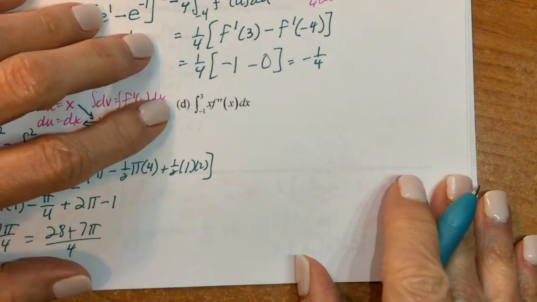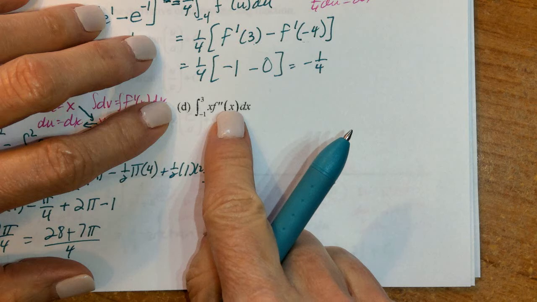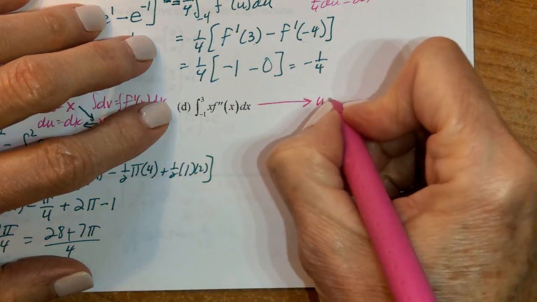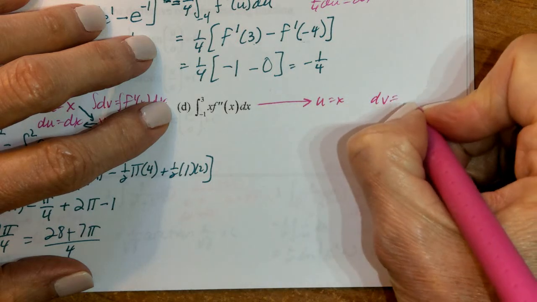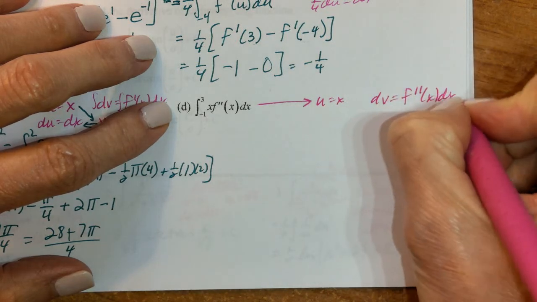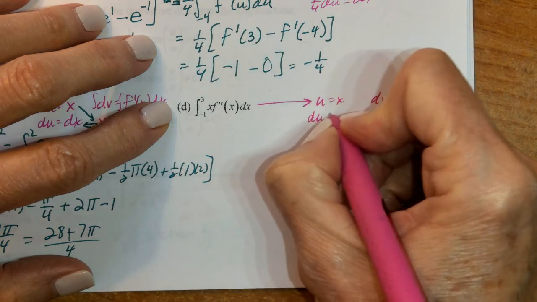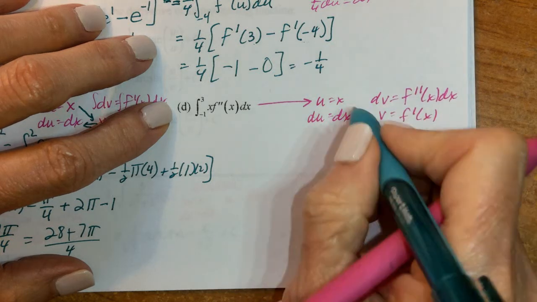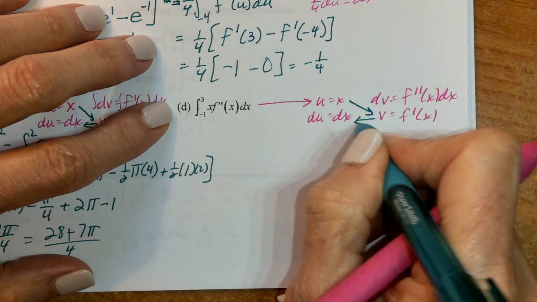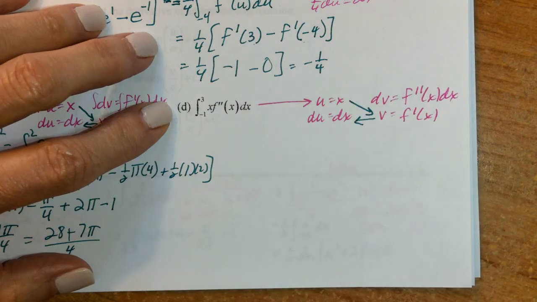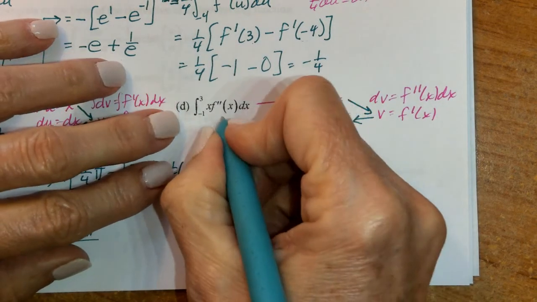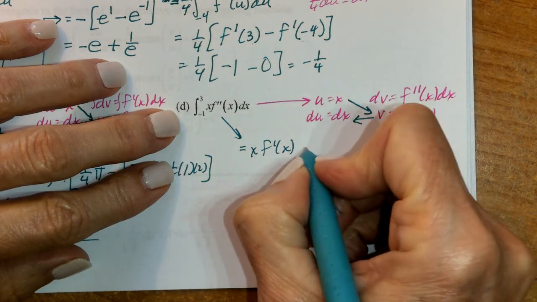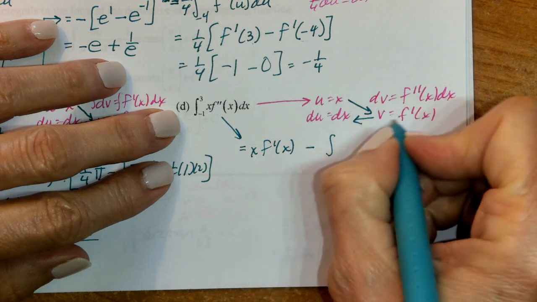Okay, part D. Very similar problem, because we can't do a plain old u sub. We need to go off to the side and do it by parts. So u is x, dv is everything else. du is dx, v is f prime of x. We do uv minus the integral of v du. uv would be x f prime of x minus the integral of v du.